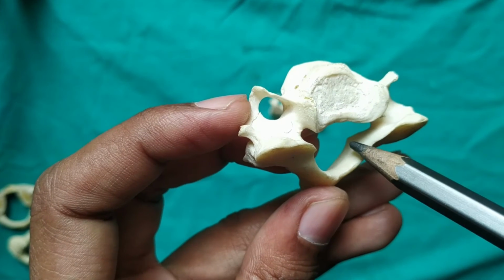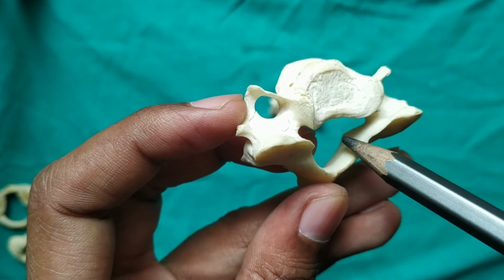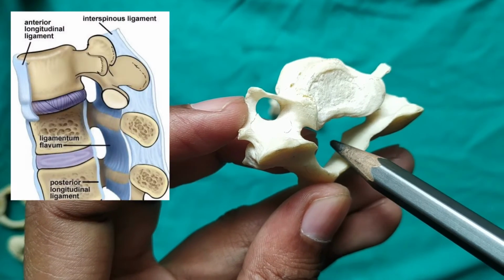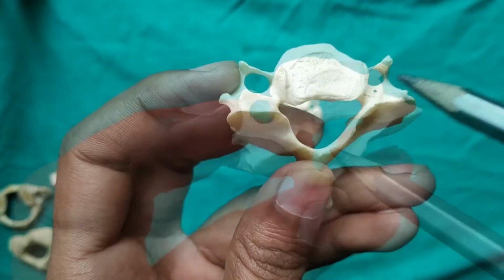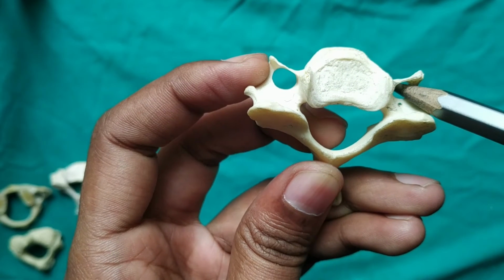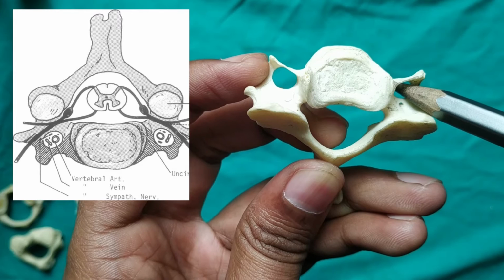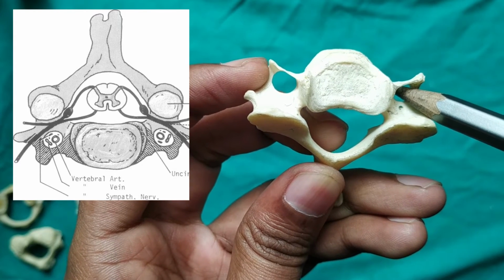Now you can see here the upper border and the lower part of the anterior surface of the lamina, which provide attachment to the ligamenta flava. Then the foramen transversarium transmits the vertebral artery, the vertebral vein, and a branch from the inferior cervical ganglion.